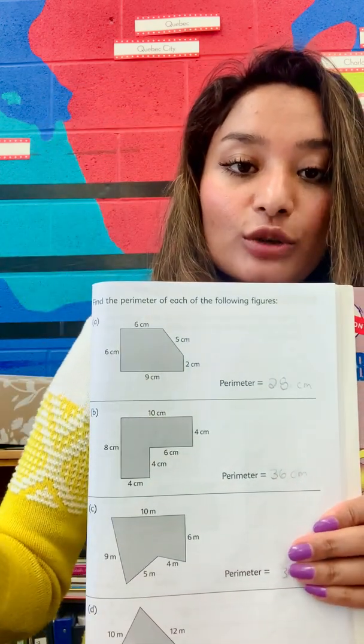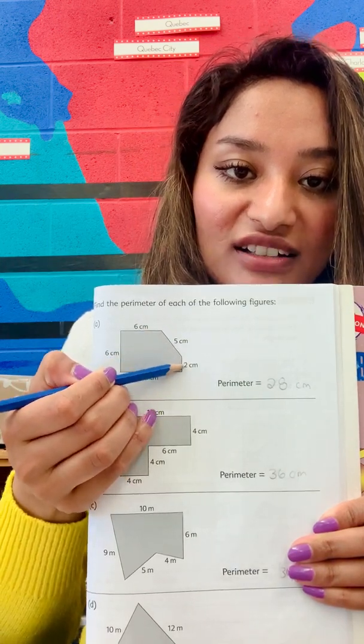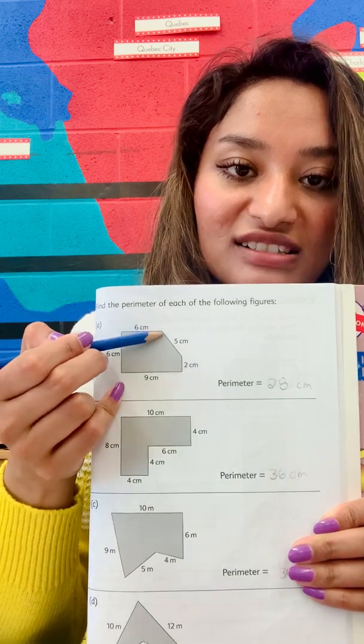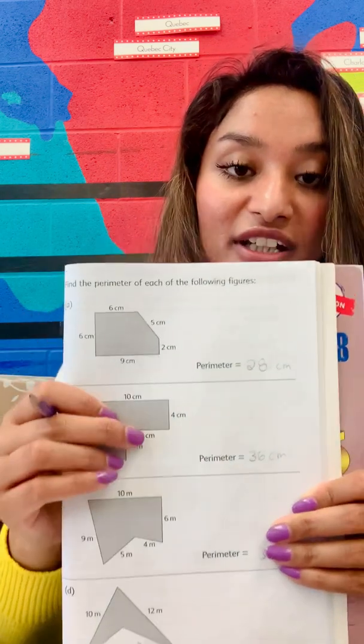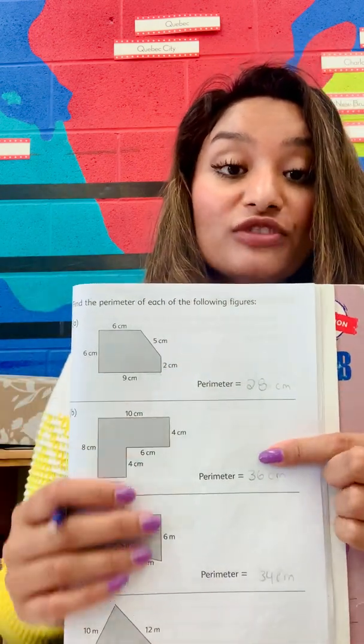Do you see how they've looked at each side? So they measured this side, bottom, side, top, slanted, down, right? So they measured each side, and that's how we find the perimeter.